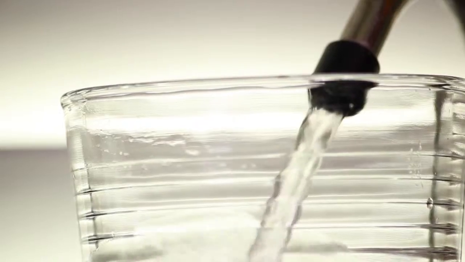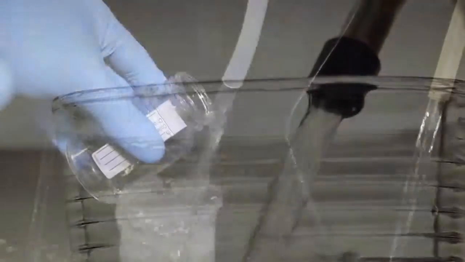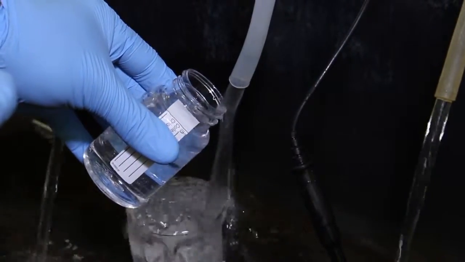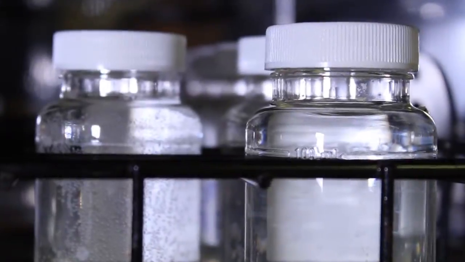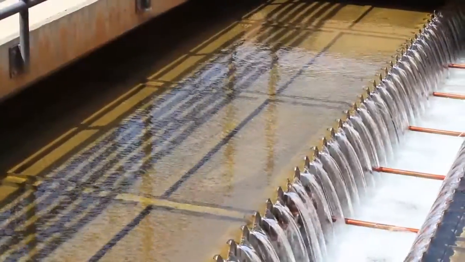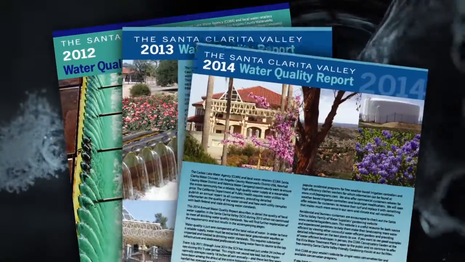The primary focus of water utilities is to provide safe and reliable drinking water to its customers. To achieve this, drinking water is subjected to thousands of tests and a variety of treatment processes. Quality reports are provided to customers annually.